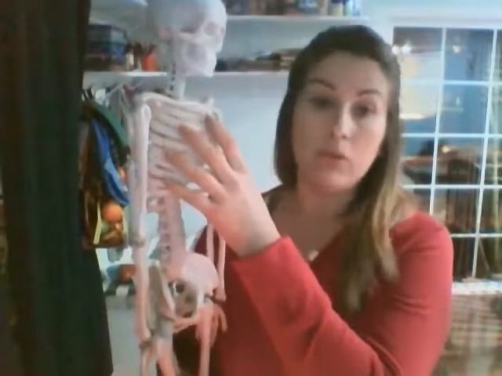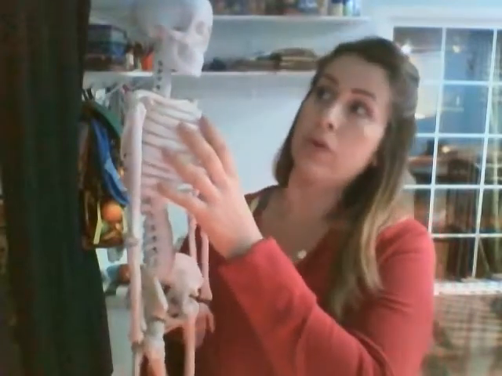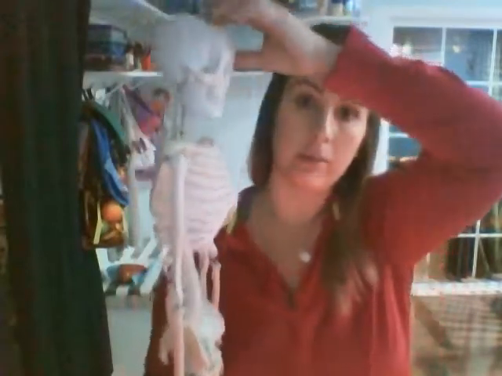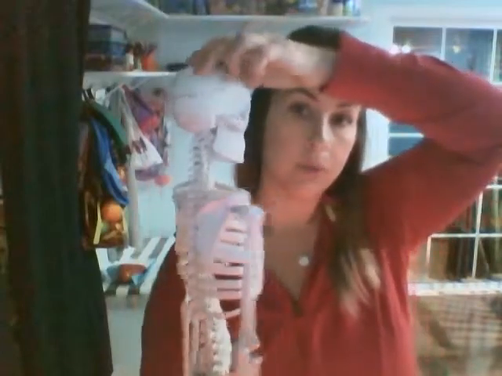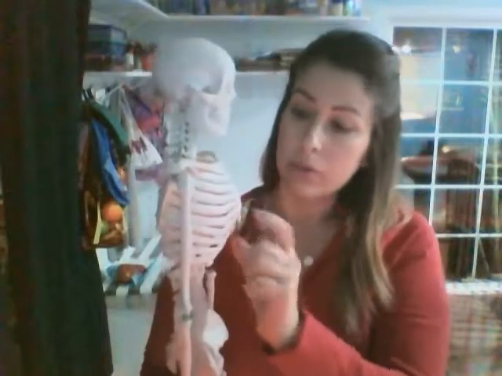The flat bones usually protect internal organs. The skull bones help protect the brain, and the rib bones and the sternum protect the heart and the lungs.